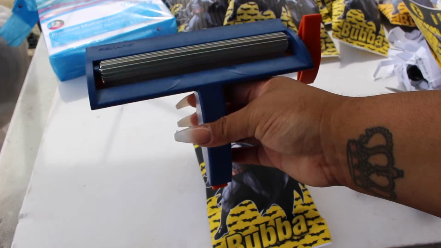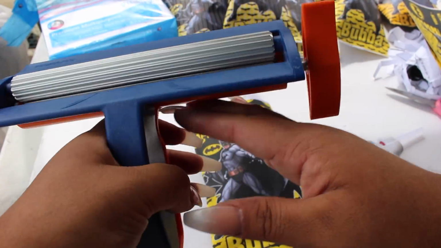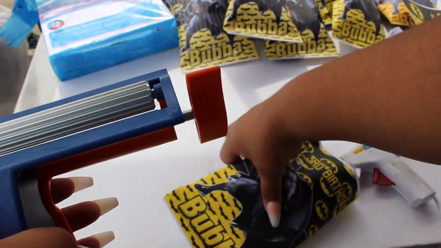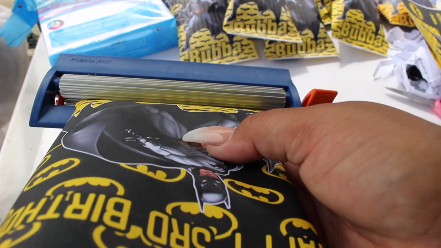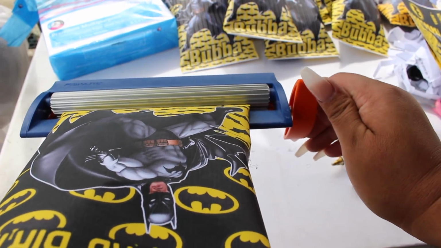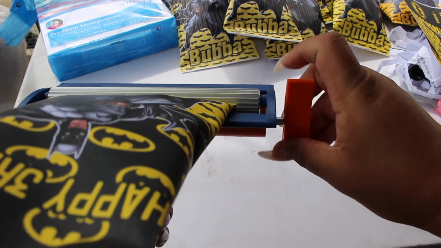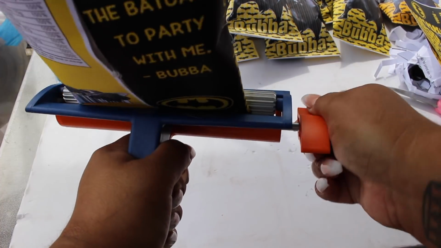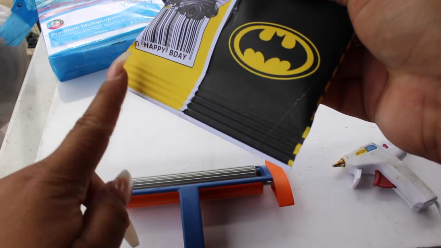minutes just to get this from some girl on OfferUp. And what this does is it's gonna make the little ridges at the end of the pockets so they can look like the real one. So what you do is just feed it through, clamp it, and then just turn the knob. I like to do it back and forth so you can get really good crimp. And there you have it. So cute. Look at it.